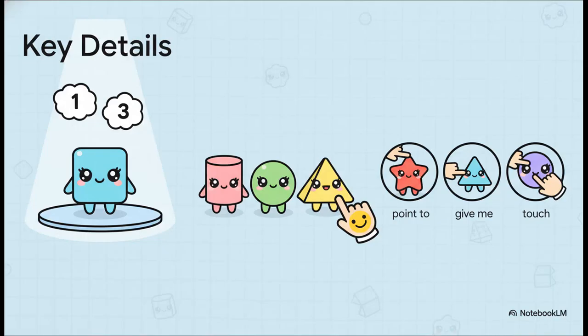Now, there are a few little pro tips here to remember. Periods 1 and 3, that's the naming and the recalling. You always want to do those with just one item at a time to keep it super focused.